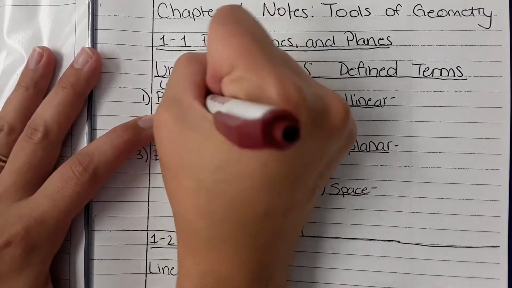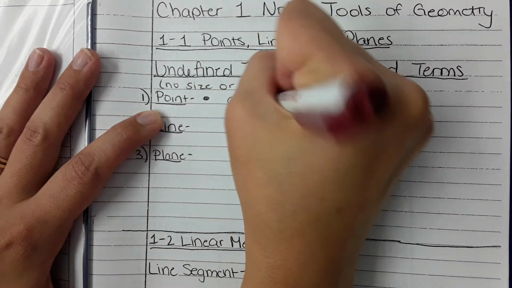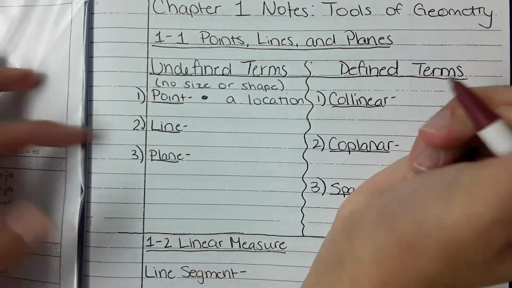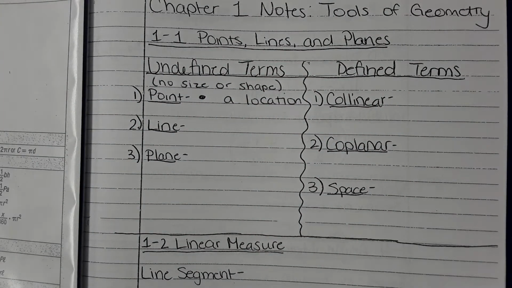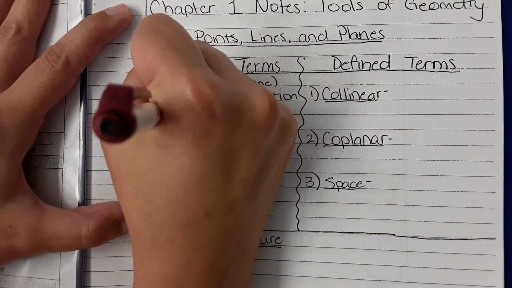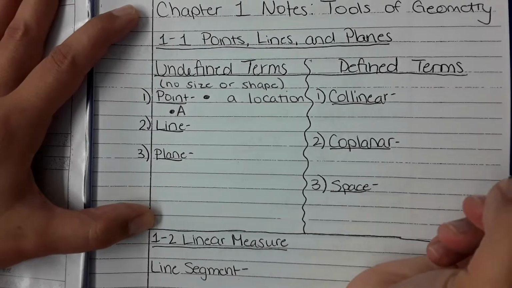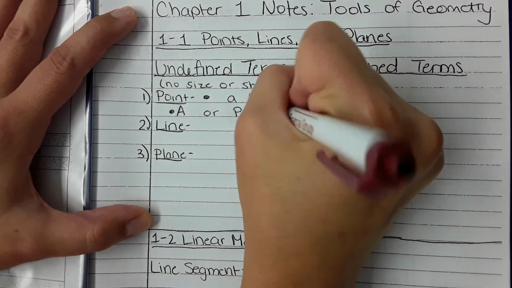A point looks like this. It can be described as a location. The way we would name a point, we can shorthand it just as like point A, or you can write out point A.